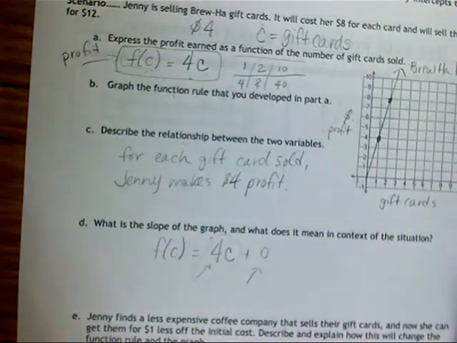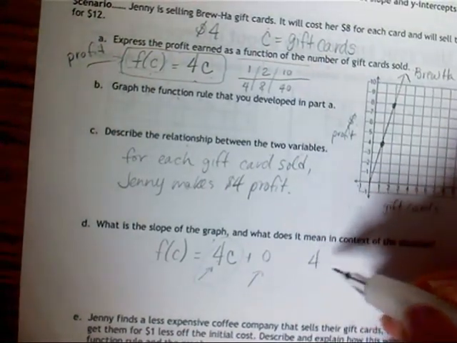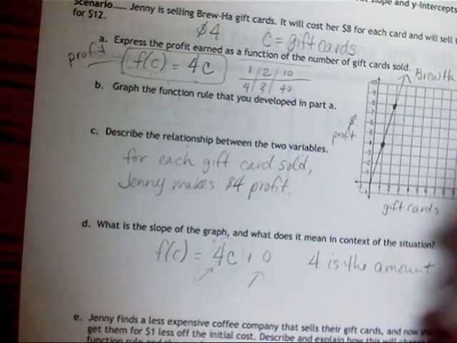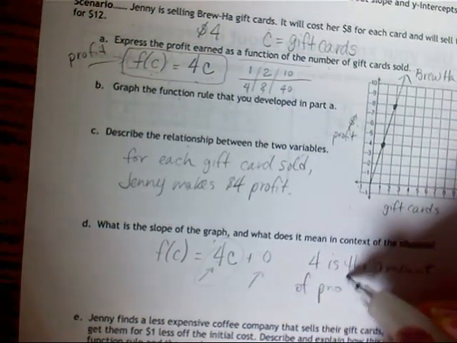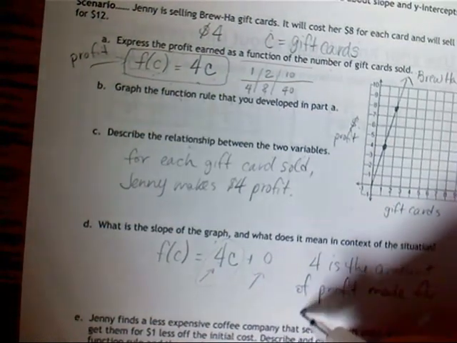What does it mean in context of the situation? Okay, so my slope is 4. In context of the situation, 4 is the amount of profit made for each card sold.